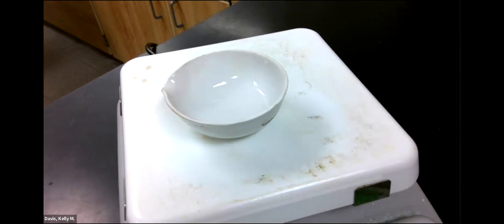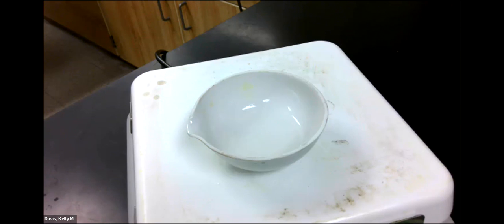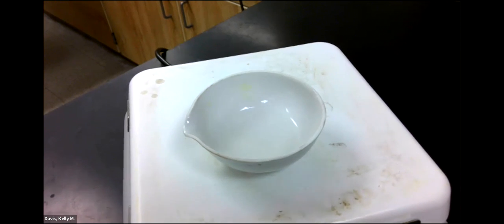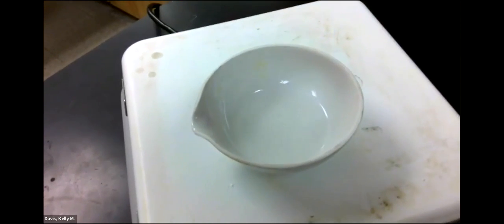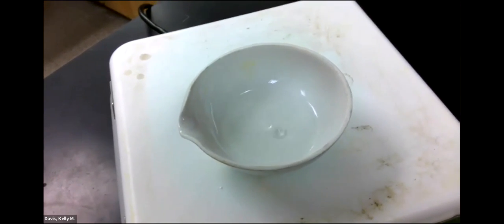All right, I'm going to pause the video and then just turn it back on when it's doing something interesting. Okay, so I've turned the video back on. You can see it starting to boil here. This took, I don't know, maybe 5 minutes or so. The water's boiling.